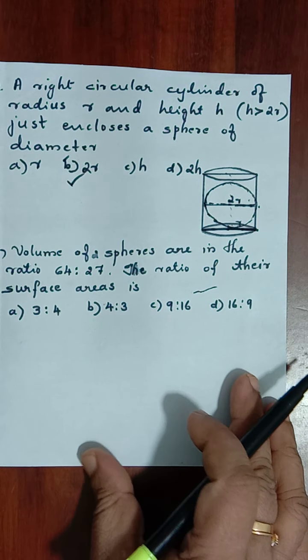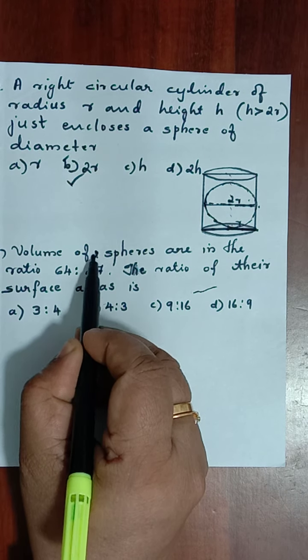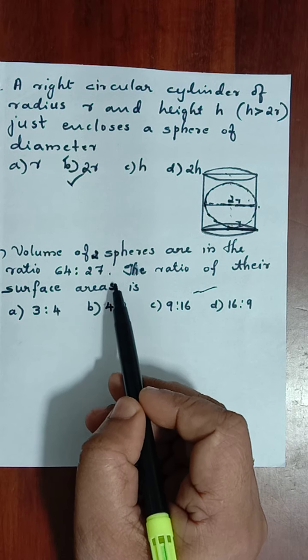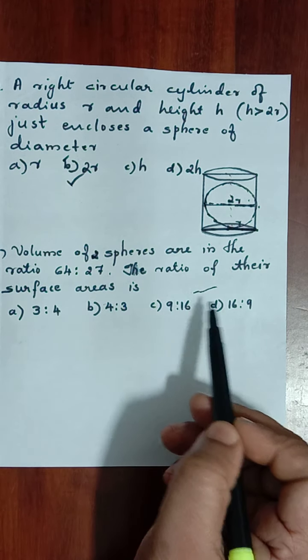Now let us see the third question. Volumes of two spheres are in the ratio 64:27. Ratio of their surface areas is.